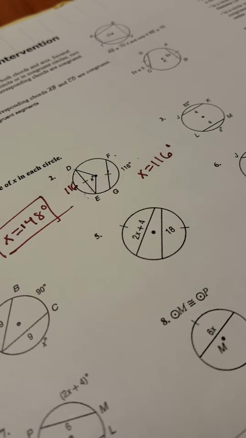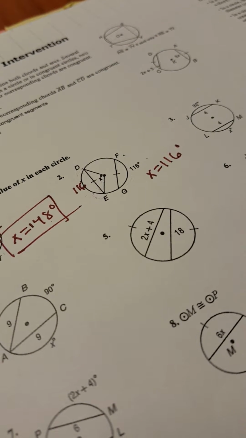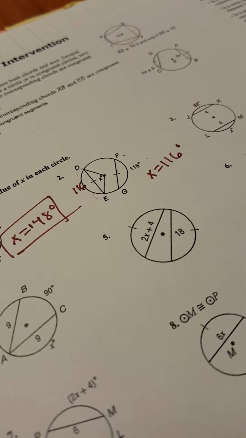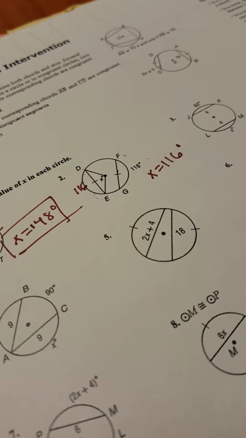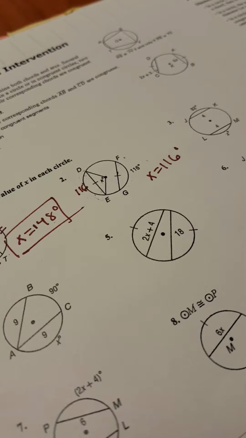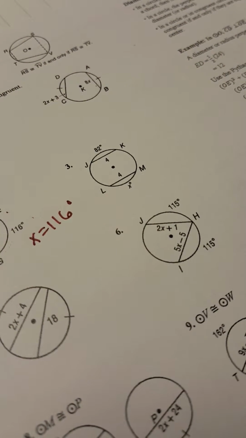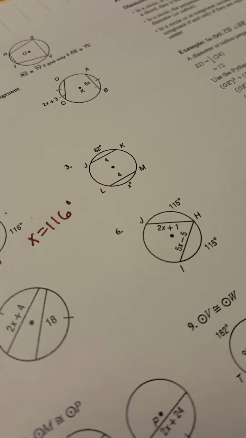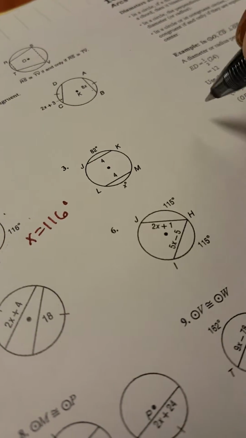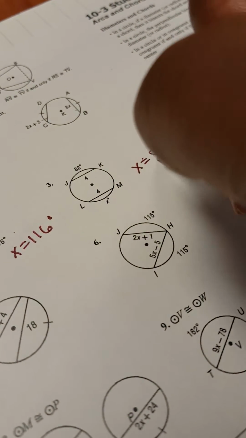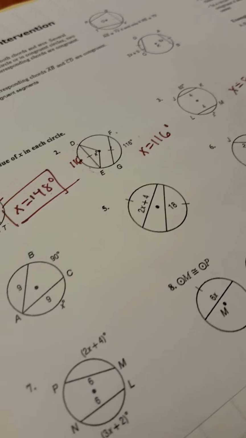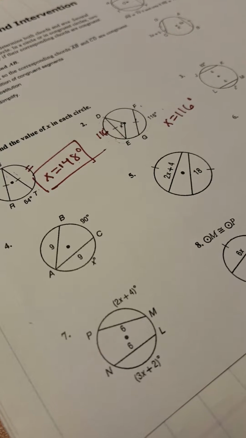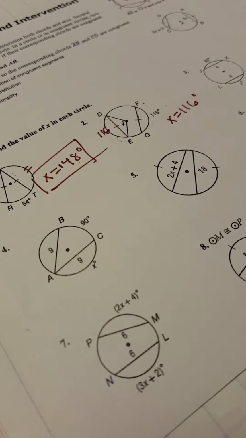With circles, it's not hard problems. It's just that you have to remember the rules. If you don't remember the rules, then it seems hard. What would be my answer to number 3? 82. What would be my answer to number 4?